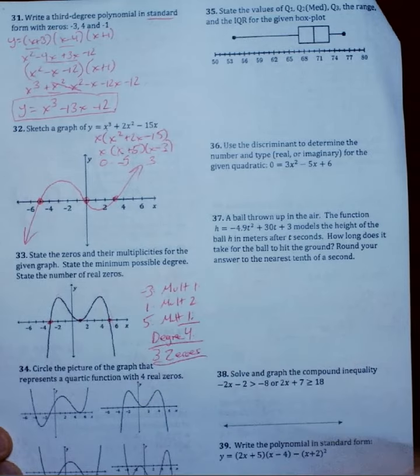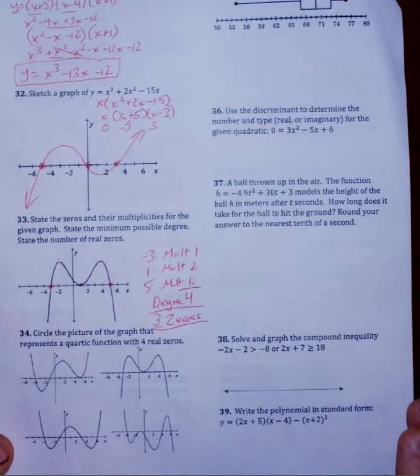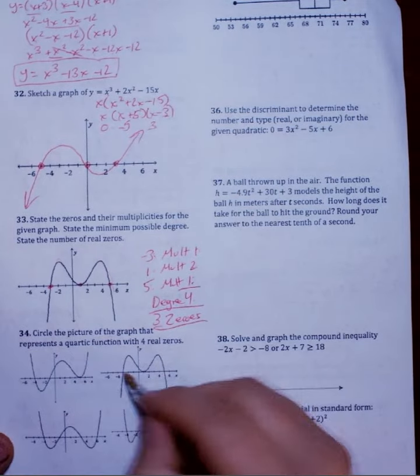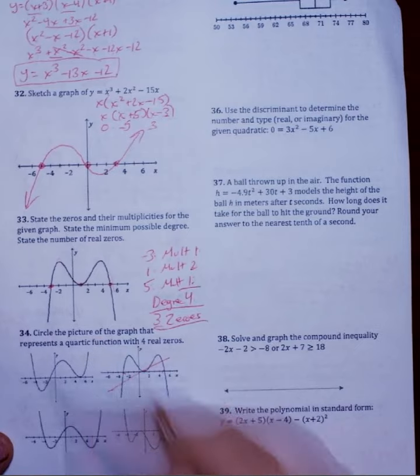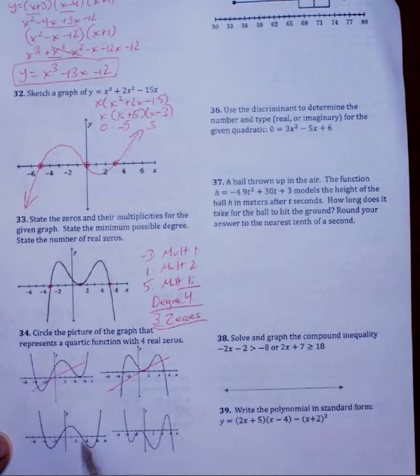Let's take a look at 34. It says, circle the picture of the graph that represents a quartic function with 4 real zeros. Well, this one only has 1, 2, 3. It's not that one. This one has 1, 2, 3. It's not that one. This has 1, 2, 3, 4. And this one has 1, 2, 3, 4. So it's one of the last two.